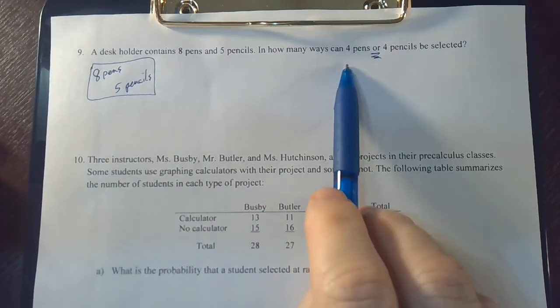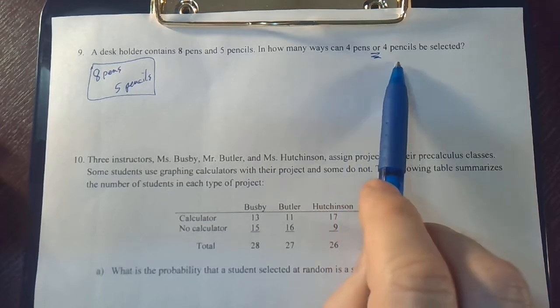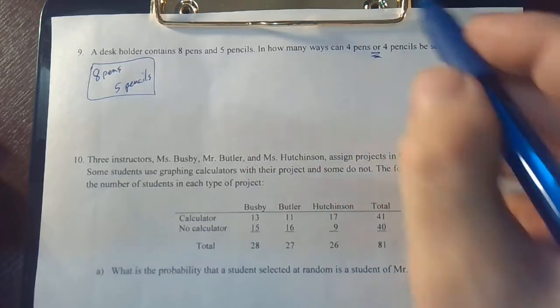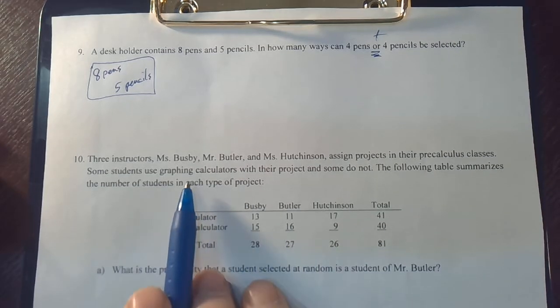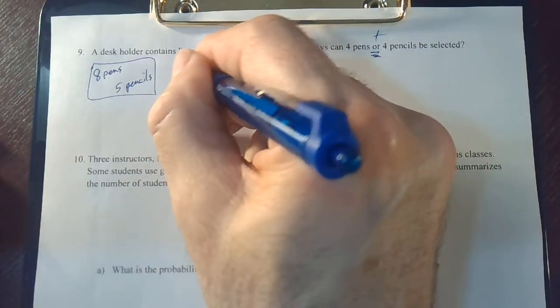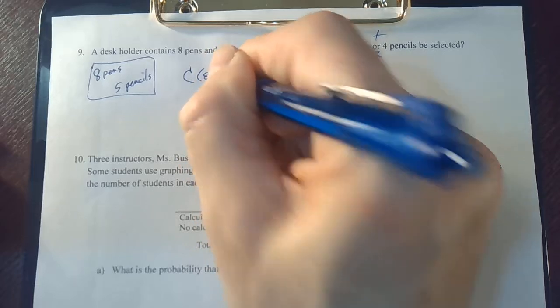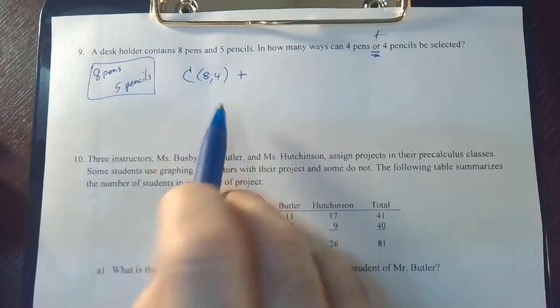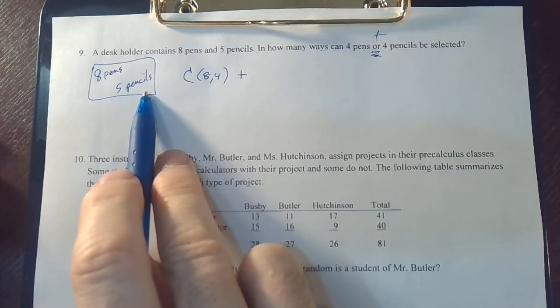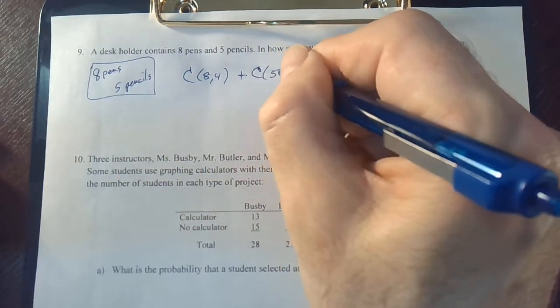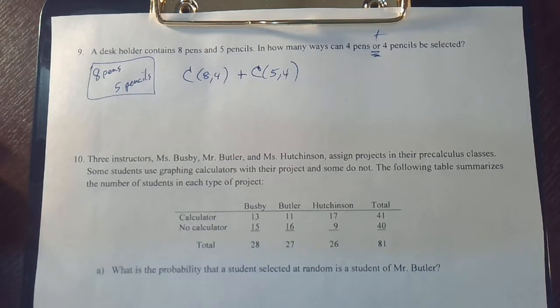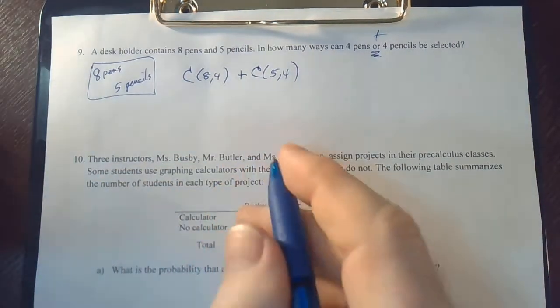I am absolutely not doing both of these. I'm only doing one of them. So that "or" is going to represent a plus. I'm either going to choose 4 pens, and how many ways can we do that? 8 choose 4. Or I need to add on the number of ways I could choose 4 pencils out of the 5. So that is the answer, but then we need to simplify that.